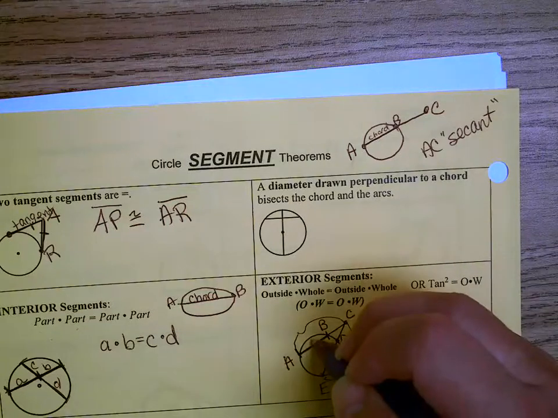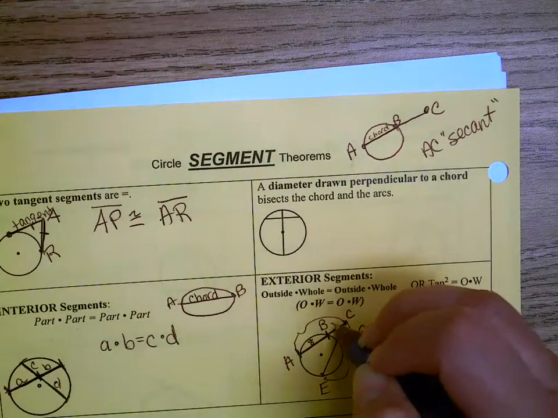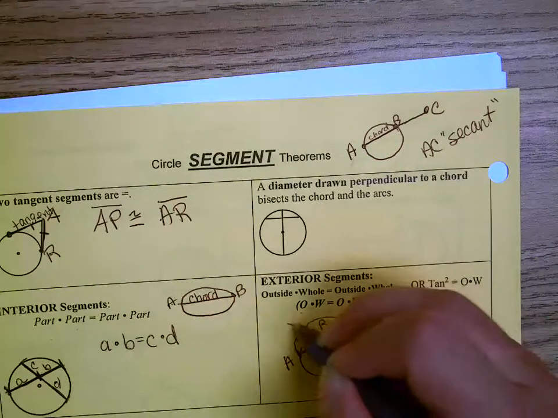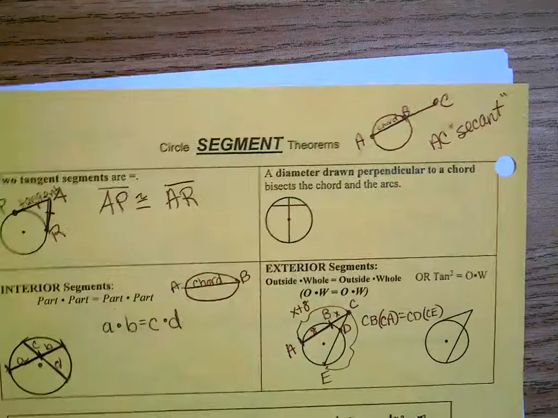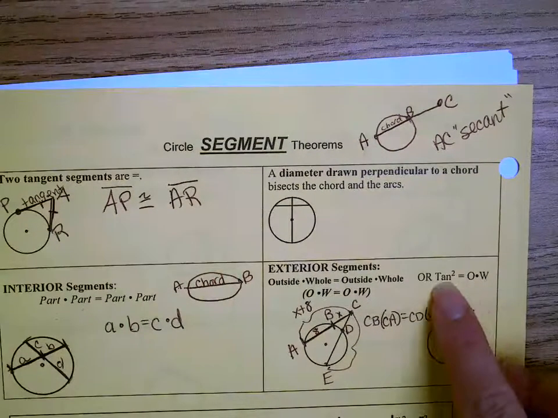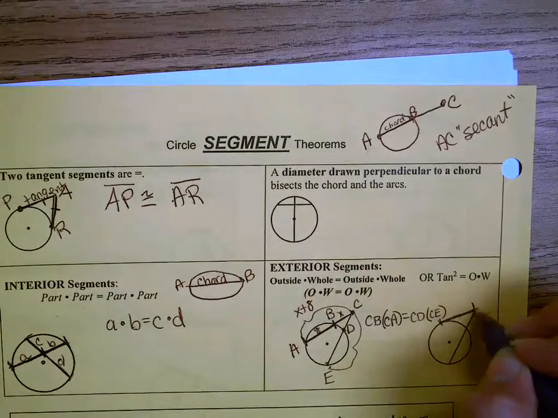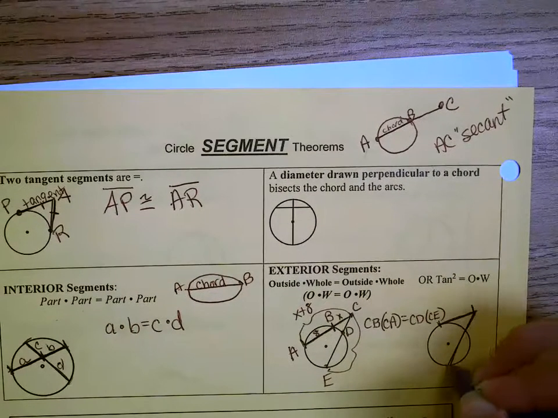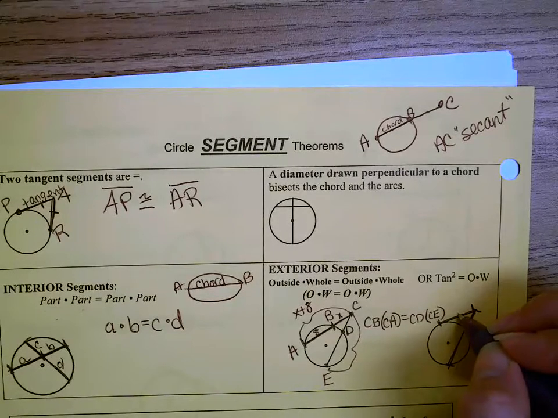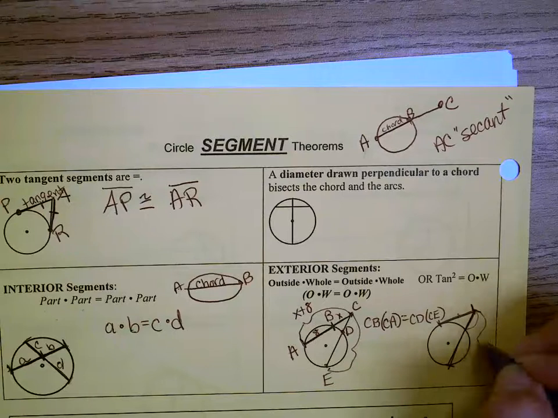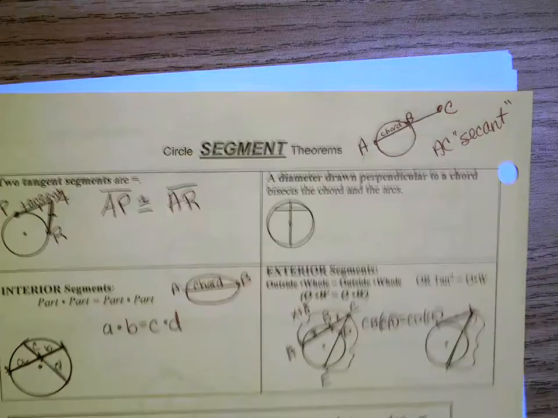If this inside measure was 8 units long from A to B, and the outside measure was X, that whole thing is X plus 8. So sometimes we add up the pieces. The other rule here is the tangent squared equals outside times whole. If we have a tangent connected to a secant, we take the measure of the tangent squared equals the outside part times the whole part. We're going to come back to that in our notes today.